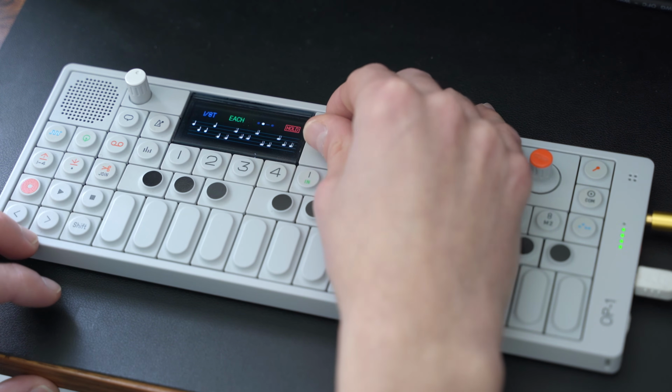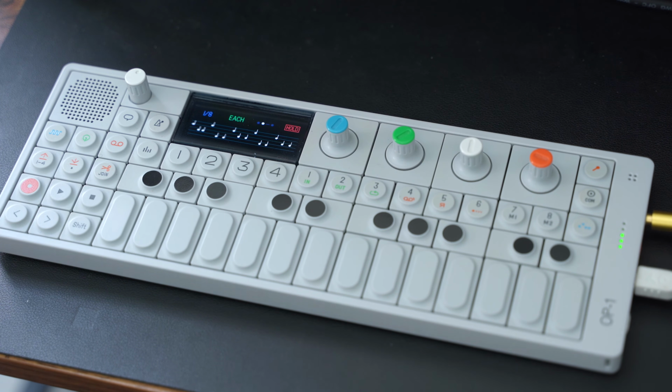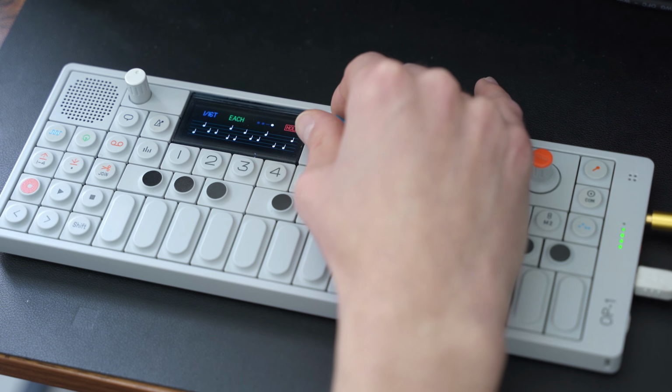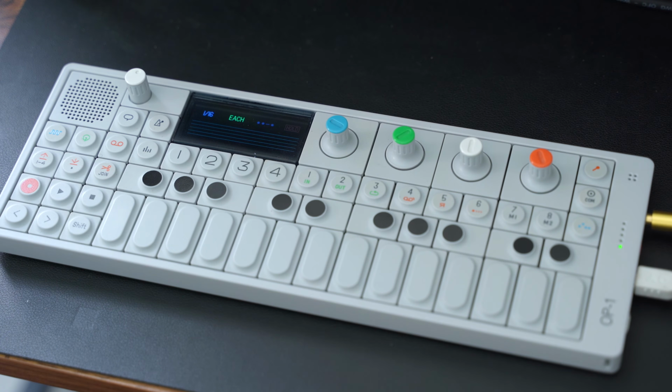So clearly I'm getting distracted with this patch in particular, but as you can see, it's super fun and easy to get these crazy experimental sounds out of it by just making a few tweaks.